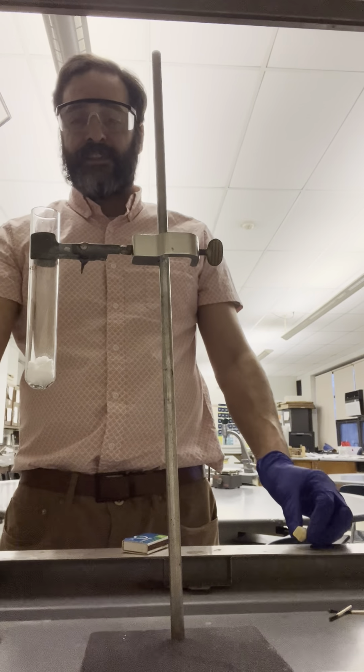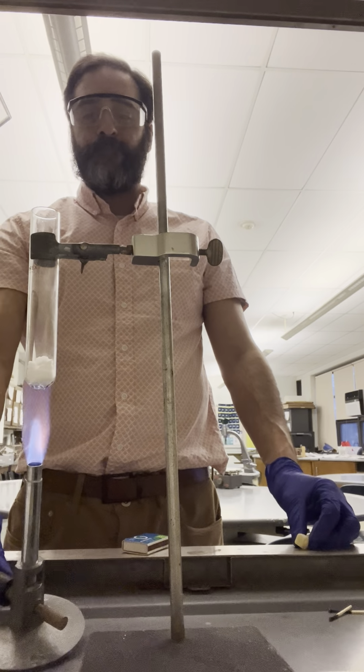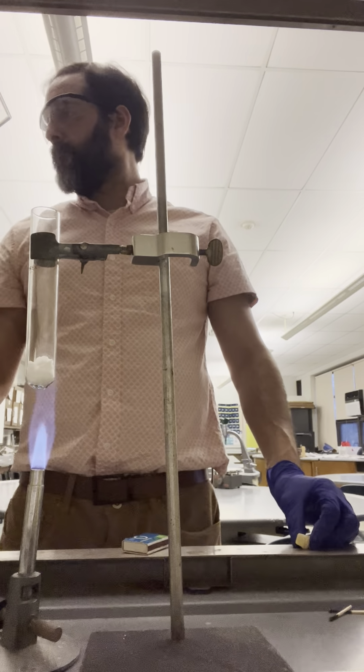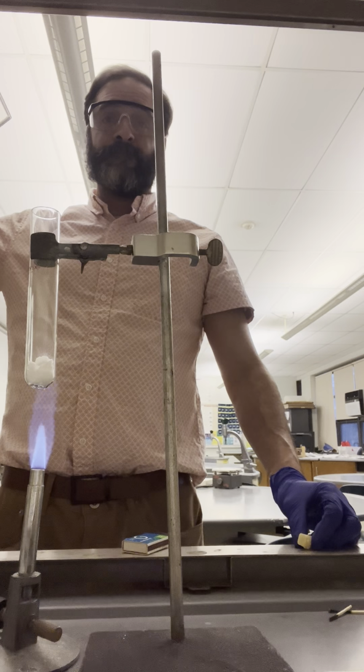Got my Bunsen burner all set. I'm going to put it under the chemical. I'm also, if maybe you won't be able to hear me, turning the hood on.